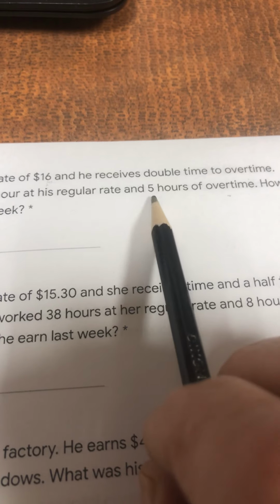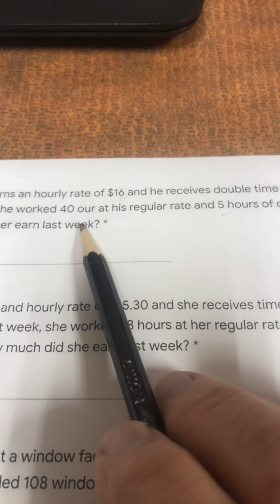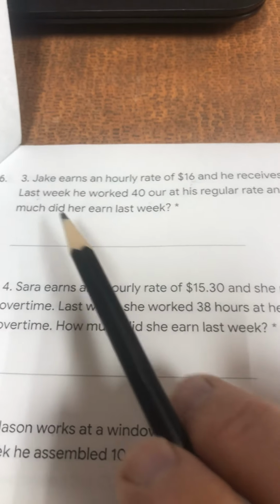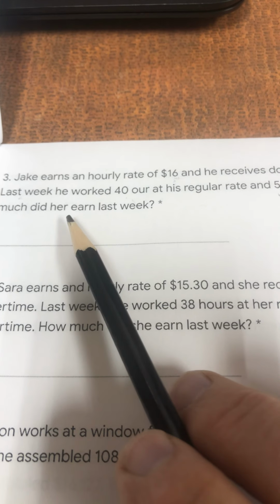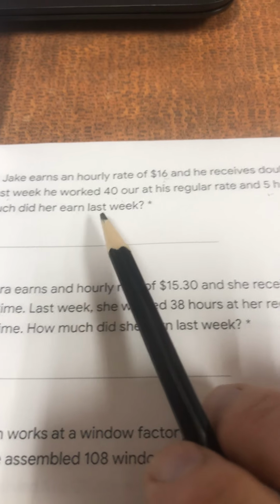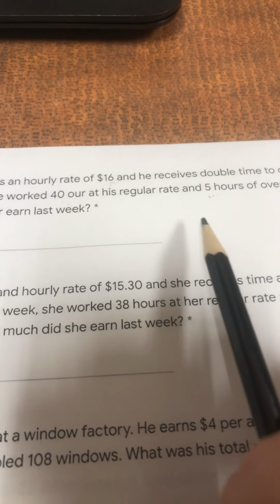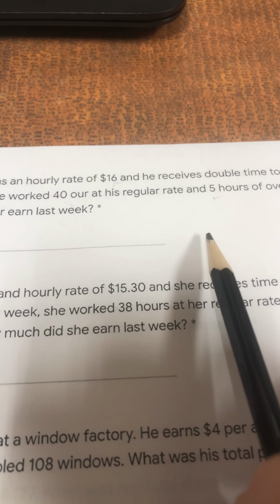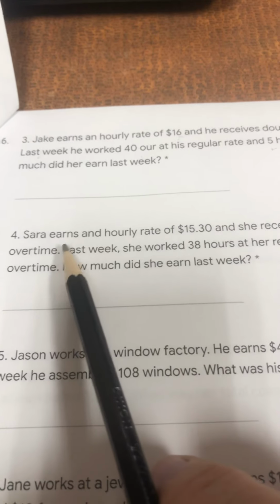So just remember, this is the overtime, this is the double time, and this is the regular hours, the regular pay. So how much did he earn last week? So make sure that you add those two together, the regular time, once you figure that out, and the double time, add those two together.